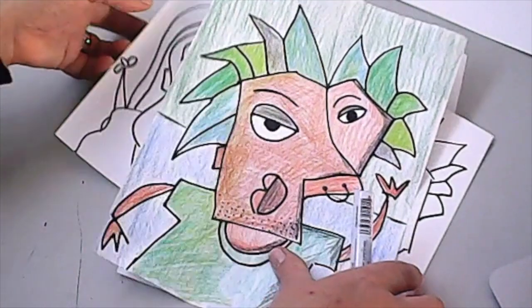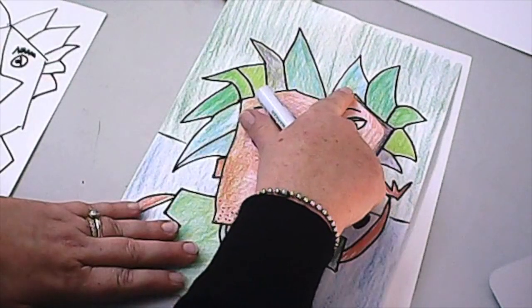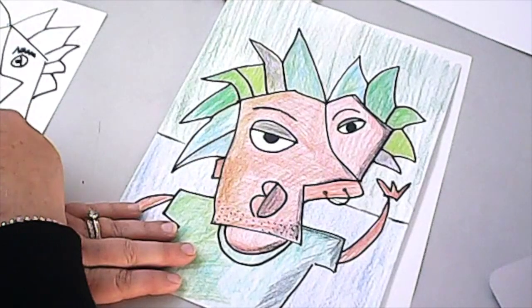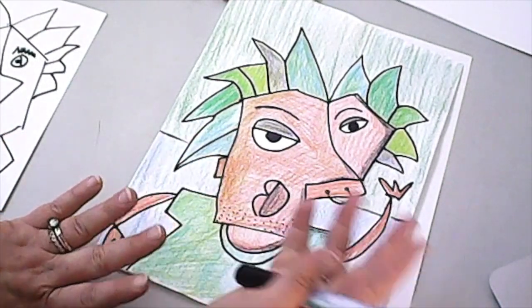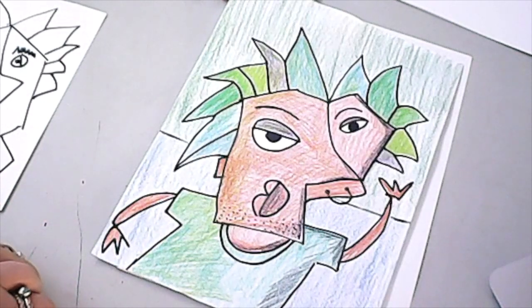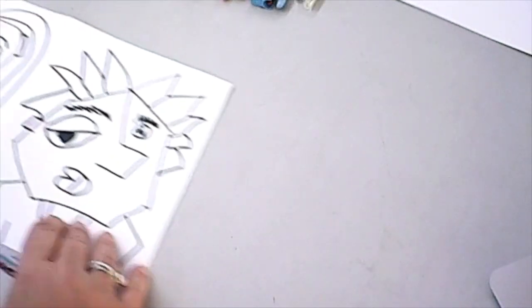On this particular picture, when I coloured it in, I coloured his hair all different colours, but I didn't just use one cool colour, I used two and I overlapped them. And I gave him some stubble and a nose ring because I felt like that was something that I wanted to do. So you can add all sorts of things, stitches, glasses, anything that you like.